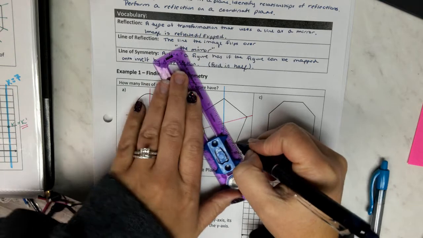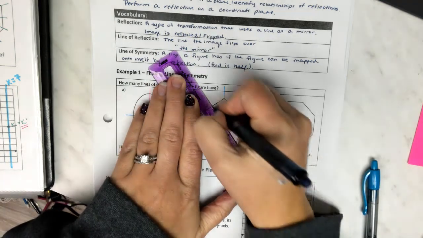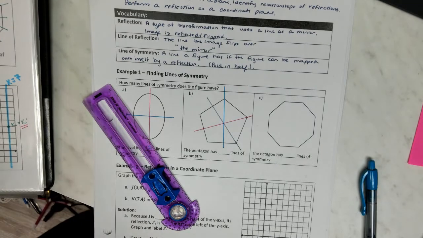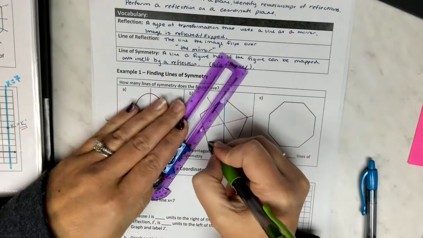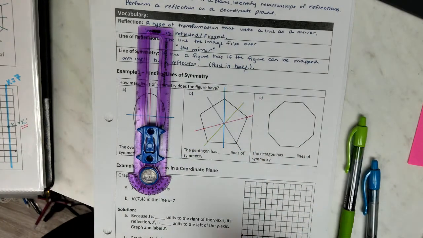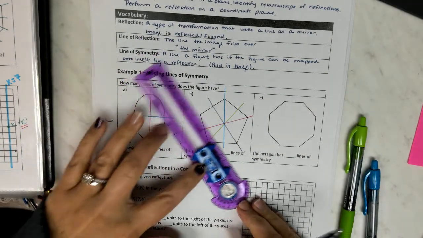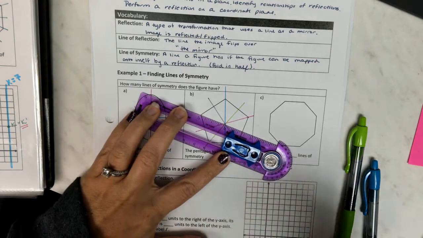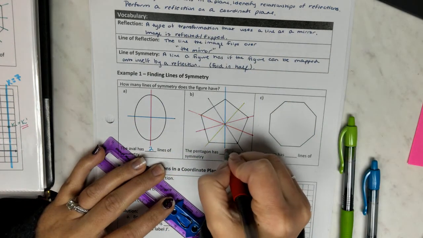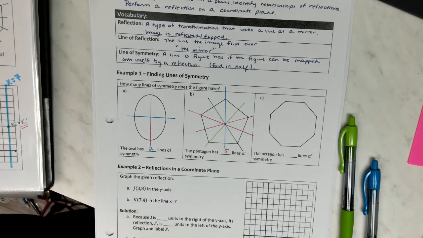This point. So here we're at 3. Four. And the last point, 5. So the pentagon has 5 lines of symmetry.